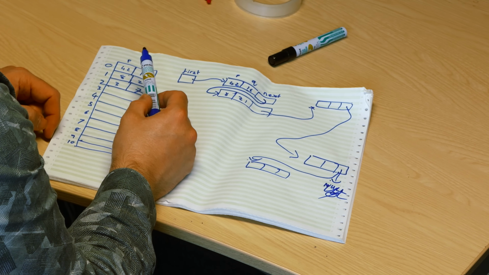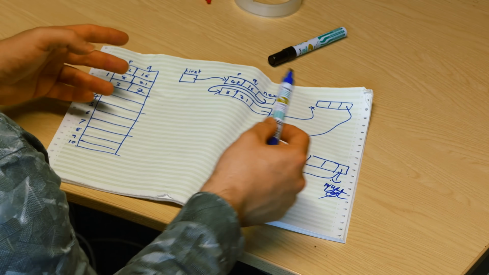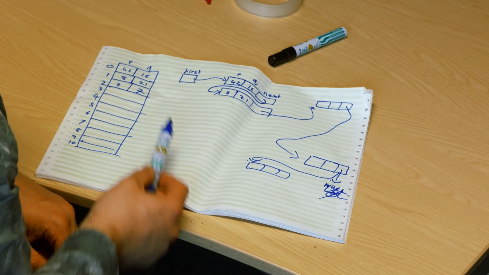So creating them, we're probably only going to do once, but which one is actually faster? Well, let's think about what we actually need to do. Let's define a very, very simple problem. We've created a structure here and it's got two things in it. It's got an integer called P and an integer called Q. It's the same in the linked list and in the array.